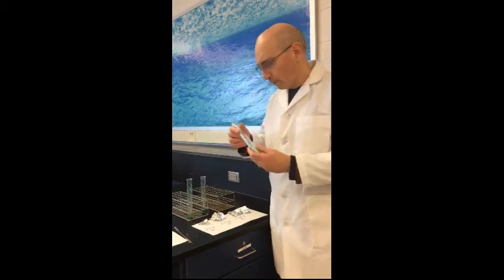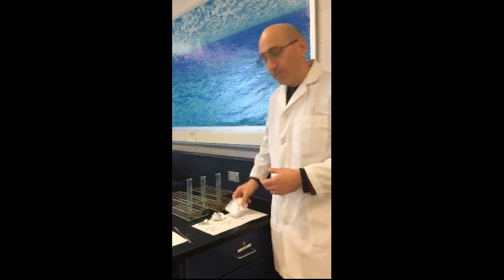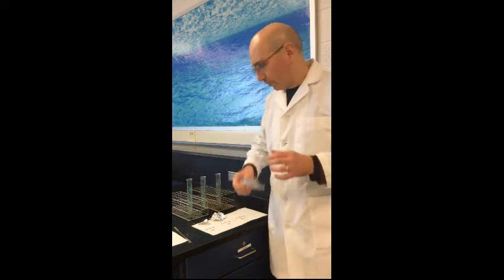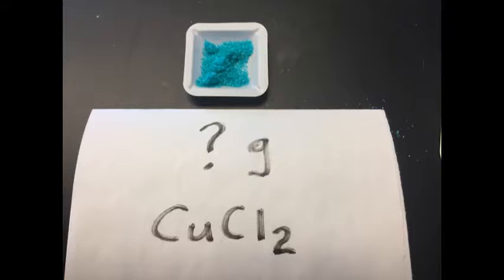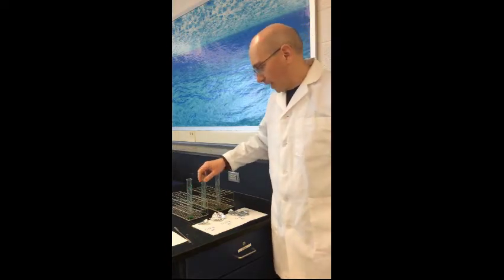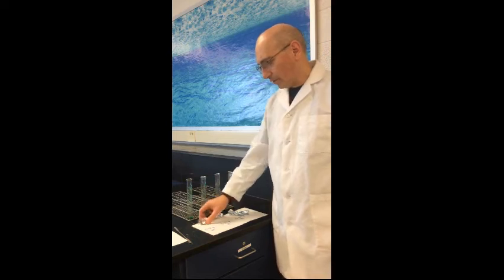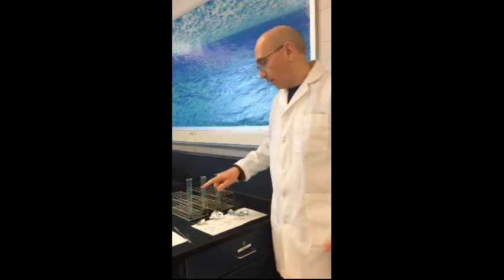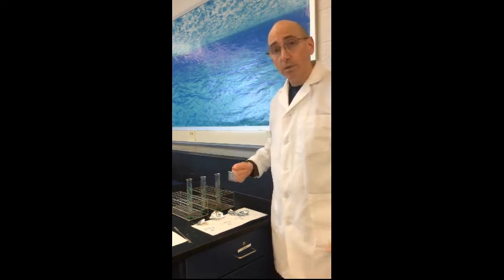And what we're going to try to do is use these different masses of aluminum to figure out how much copper 2 chloride is in these tubes. Now there's 3 test tubes. They each have the same amount. I know how much is in there. You don't know how much is in there. And we're going to try to use these different amounts of aluminum to figure out how much is in there. We're going to use stoichiometry to do this.